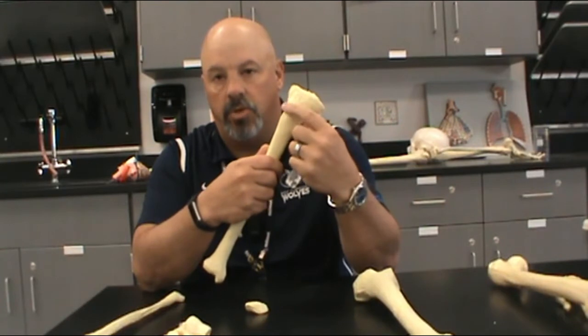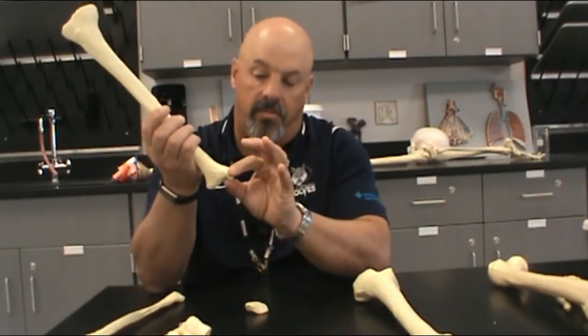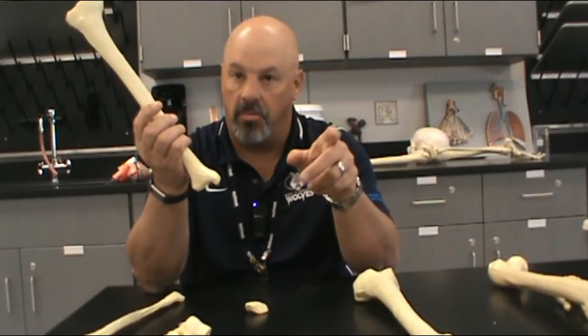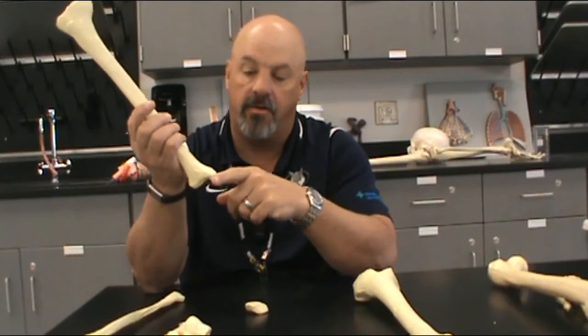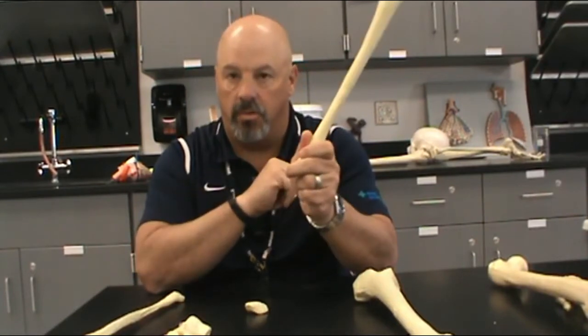The bump up front is the attachment point for the patellar tendon. This is the tibial tuberosity. And then down at the bottom, this process that sticks out the bottom, which would be what people would consider their ankle bone, that bump on the inside of their ankle. This is called the medial malleolus because the tibia is the more medial of the two bones in the lower leg.